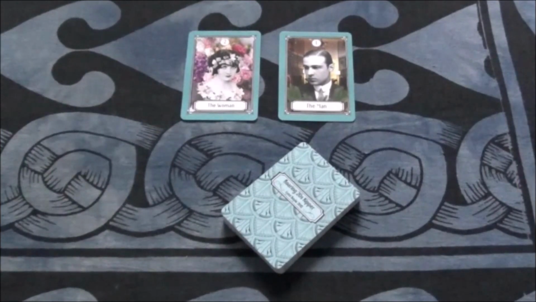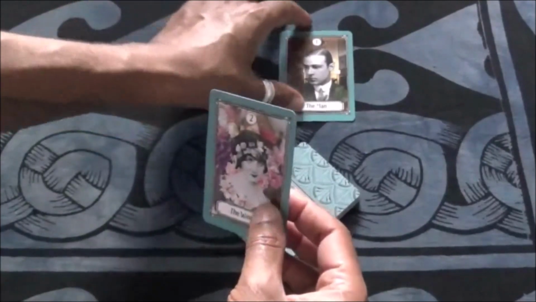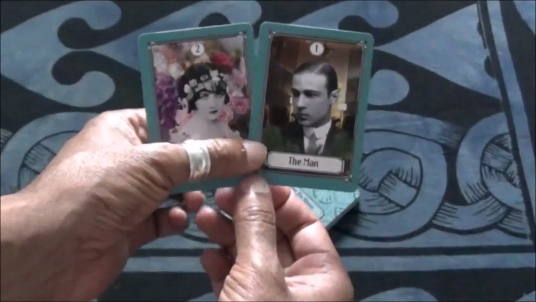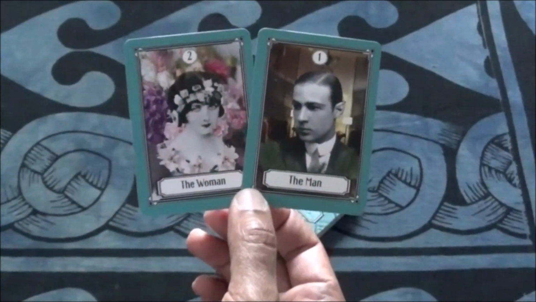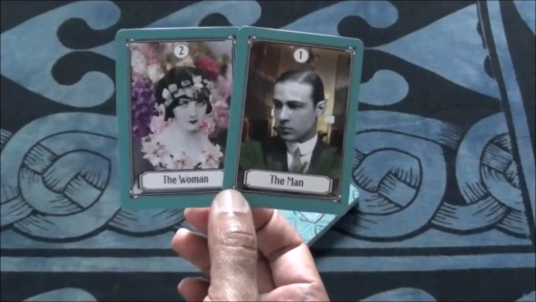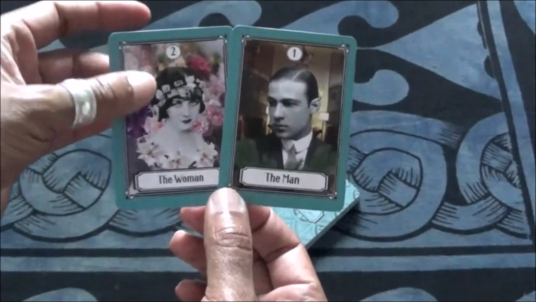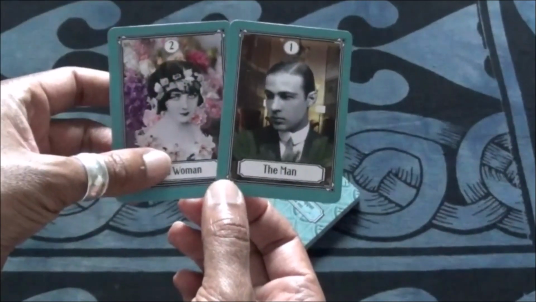And here we are with the cards on the table, and for the landing strip spread, you're going to need to pull two cards from the deck. One, and this is something we've talked about in previous videos, is the card that represents the significator, which means that this is going to represent the subject of the reading. So if the reading is for a woman or about a woman, you would need the woman card or main person 2.